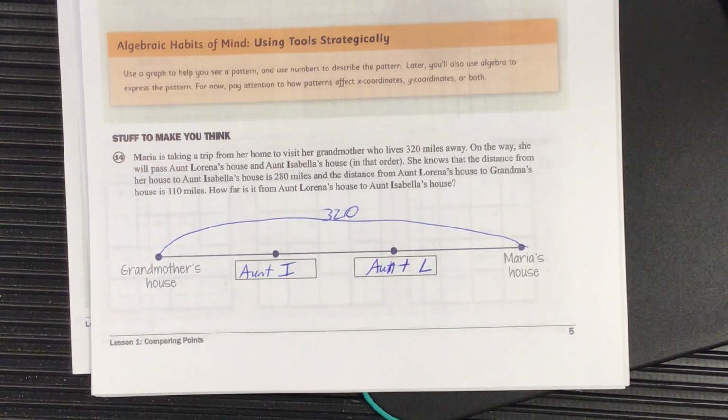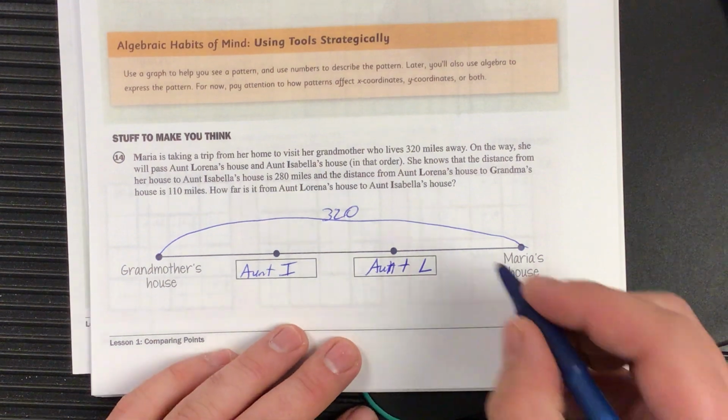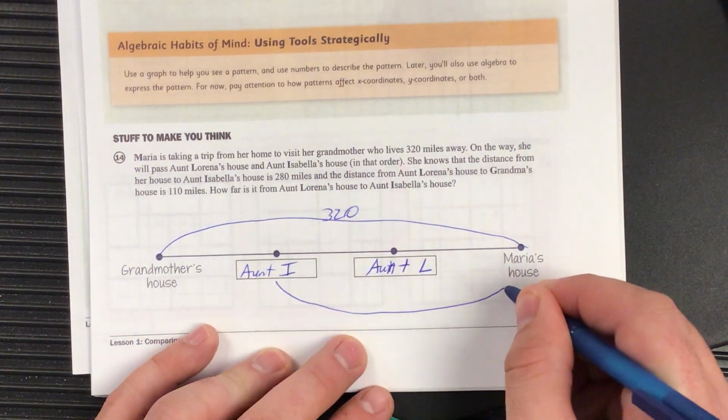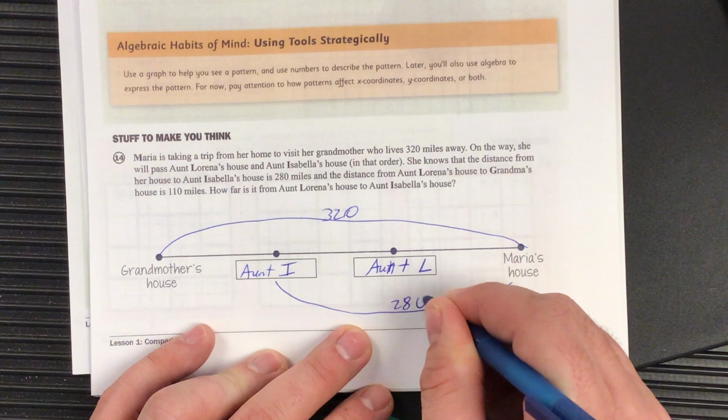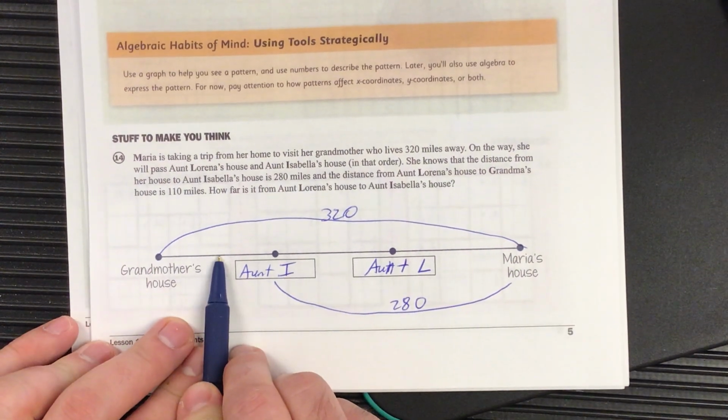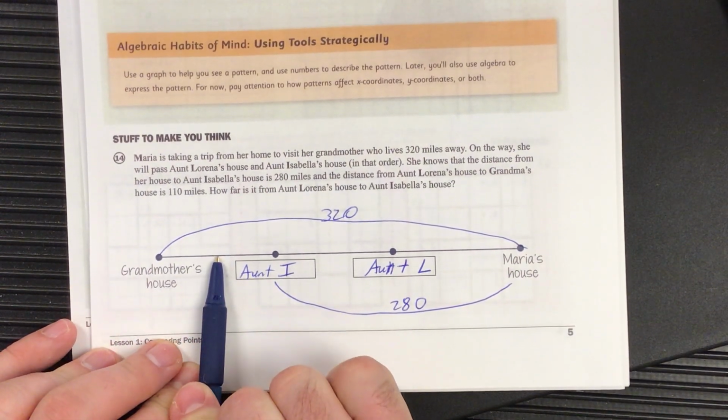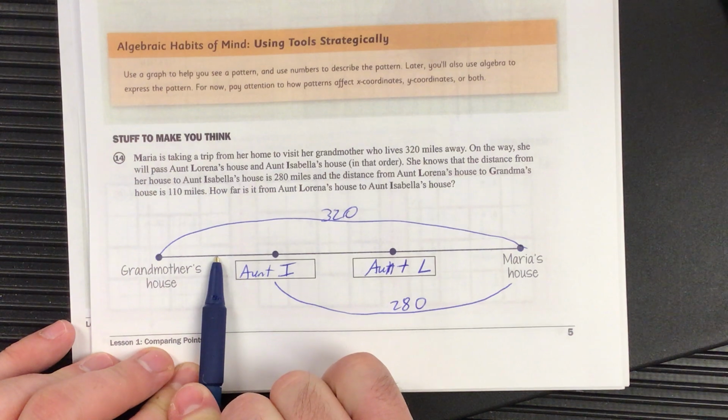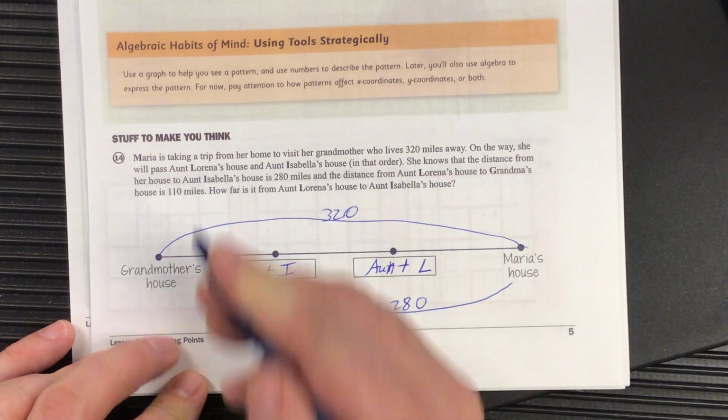She knows the distance from her house to Aunt I is 280 miles. That actually means you know what this is. 320 minus 280 is 40.